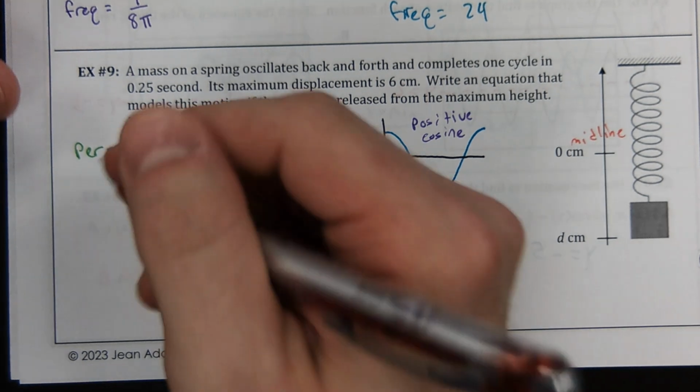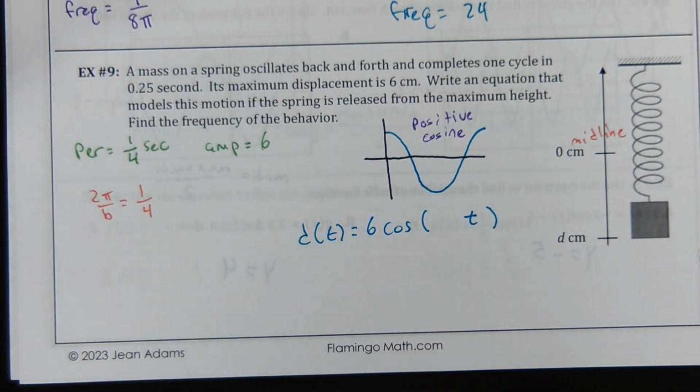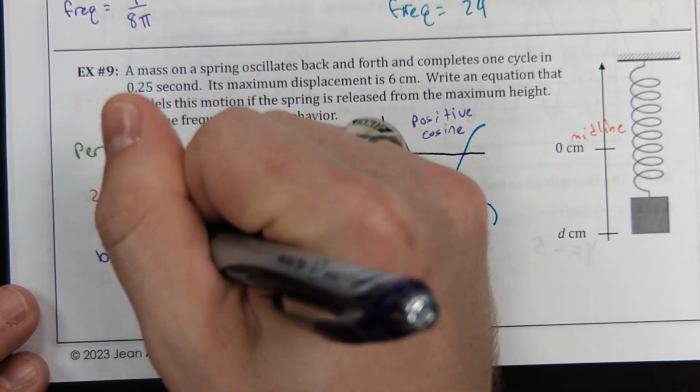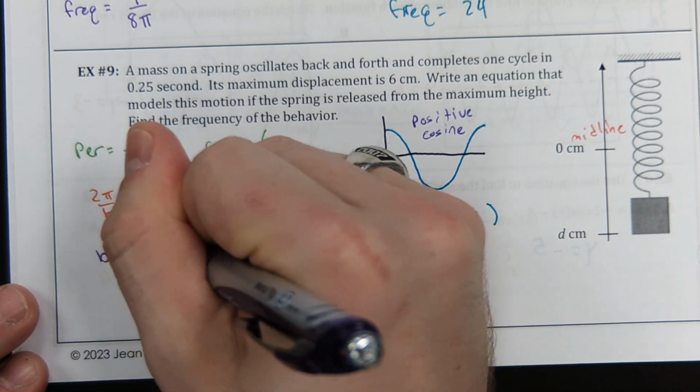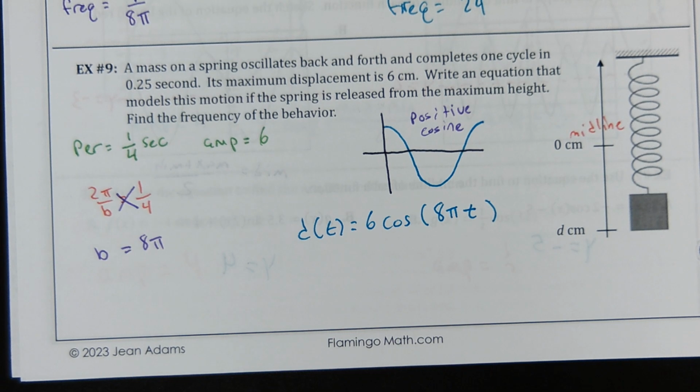We know that 2 pi over b is 1 over 4. And how do we solve a setup like this? Yeah, but how? Cross multiply. Yeah, we're just going to cross multiply. And that's going to give me b times 1 equals 2 pi times 4. Oh, b is 8 pi. There you go. That is the equation that models this thing's displacement over time, assuming it was dropped from its maximum height.